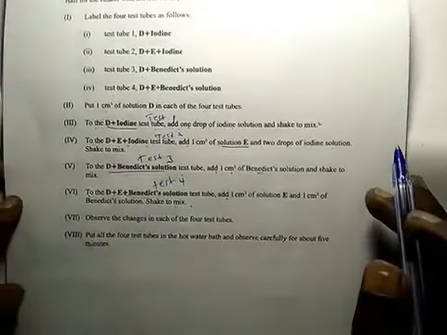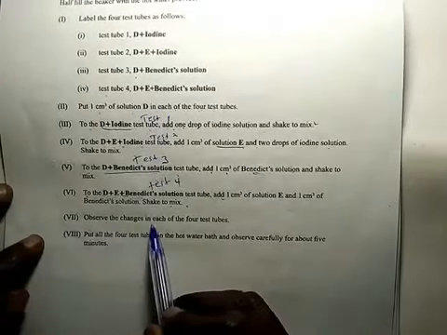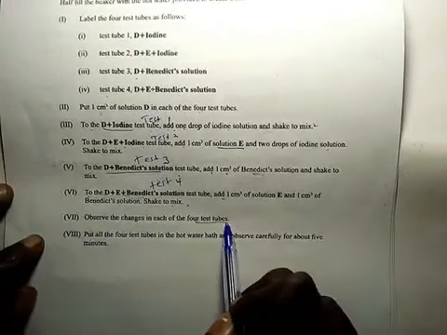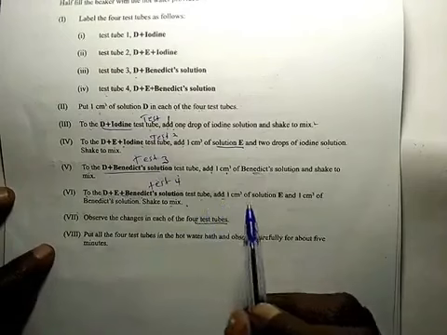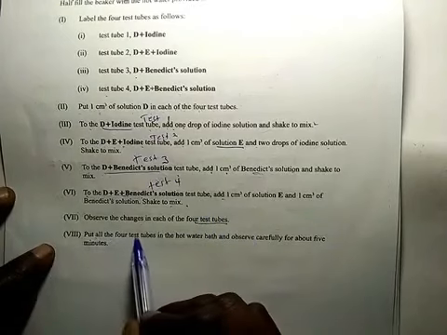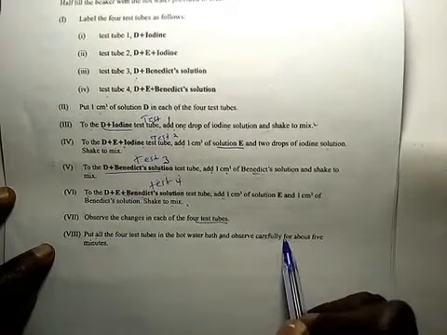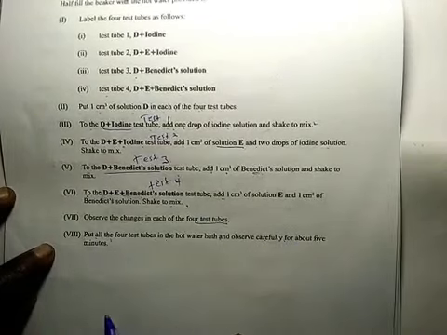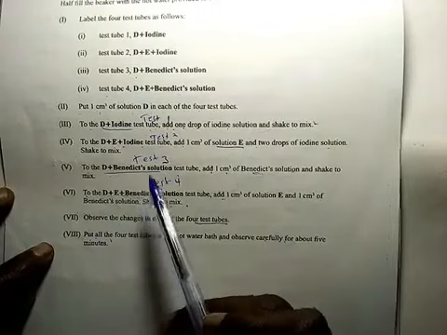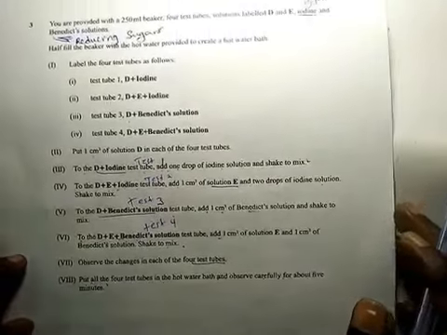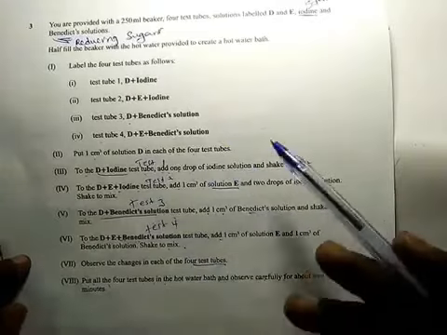Now after you have done all that, observe the changes in each of the 4 test tubes. After you have observed each, put all the 4 test tubes in a hot water bath and observe carefully for about 5 minutes. In practicals, even in chemistry, just follow the procedure and you will understand. Let's go to the questions.